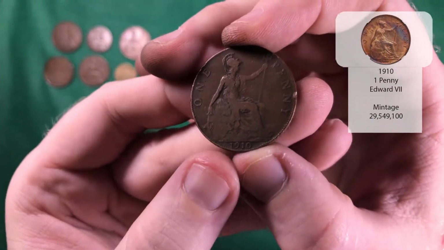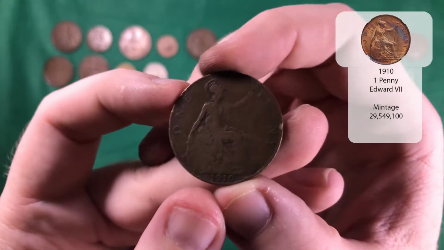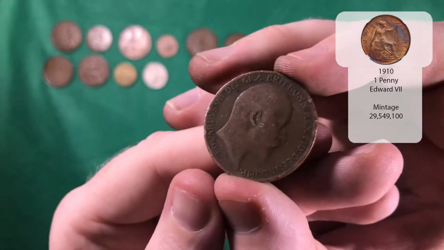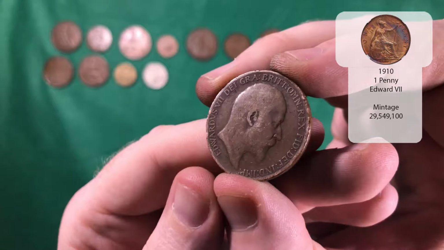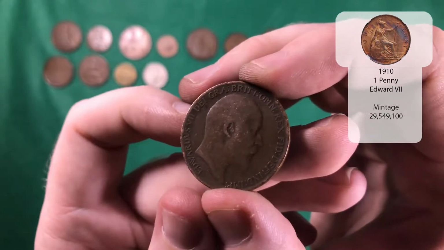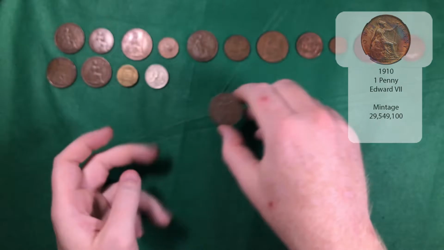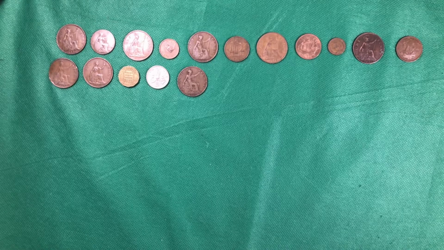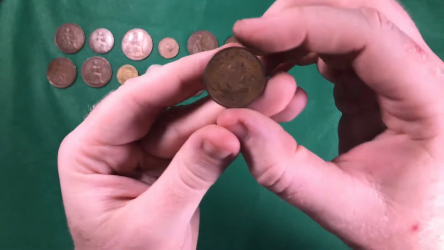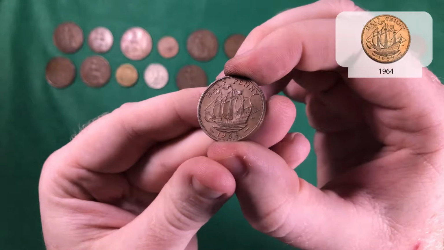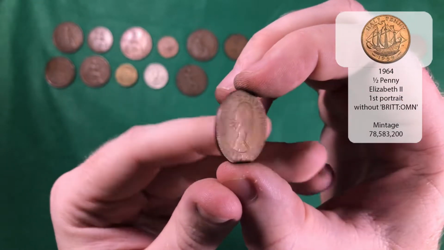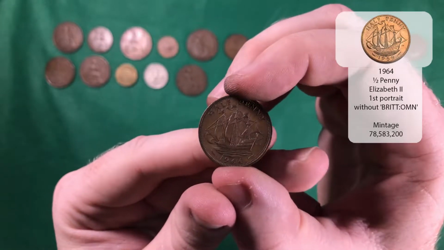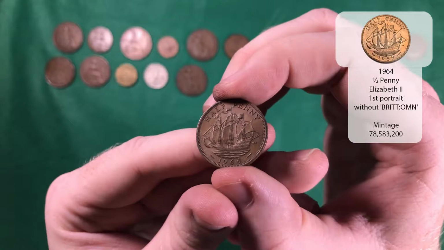And we've got a 1910 1 penny. Still quite a lot of detail on it. And that is Edward the 7th. Very nice. And we've got a 1964 halfpenny. That's Queen Elizabeth II. Once again, very good condition.